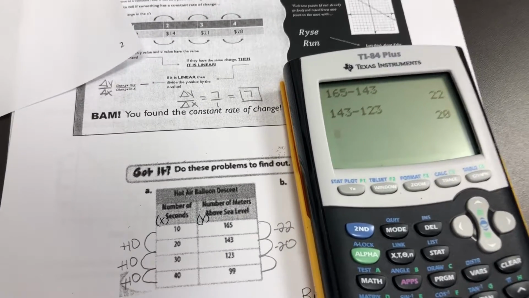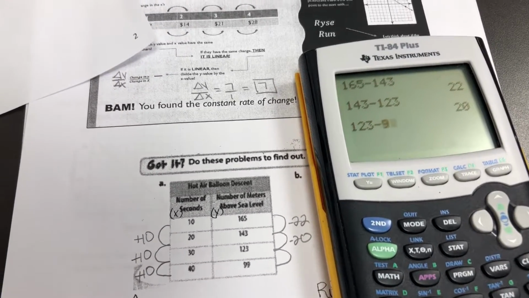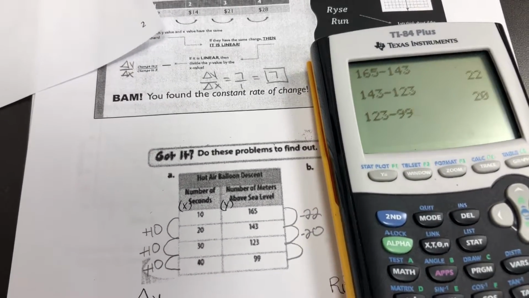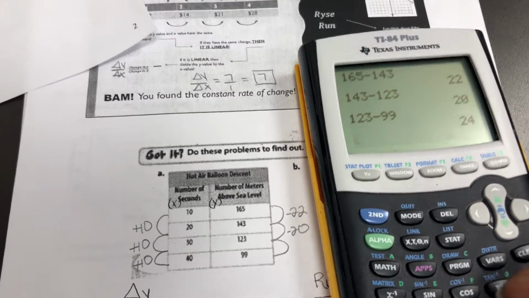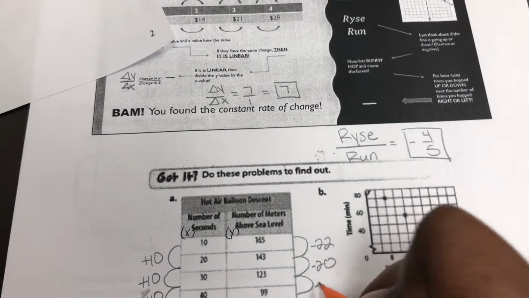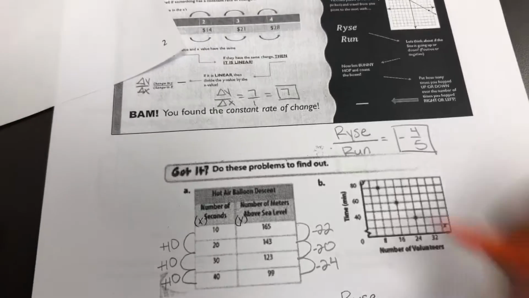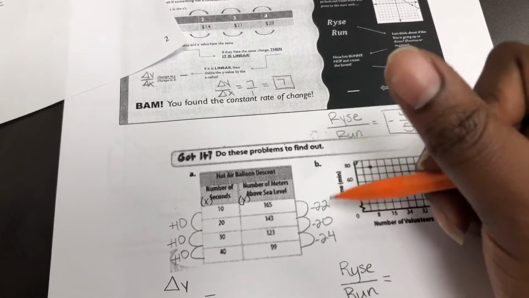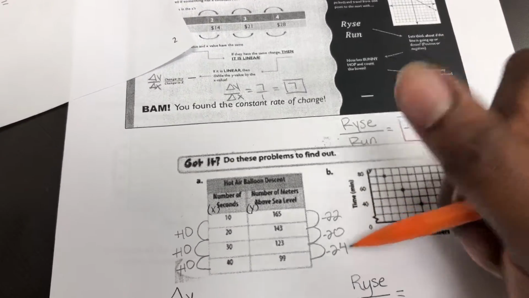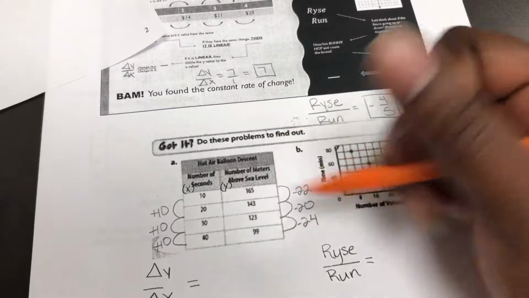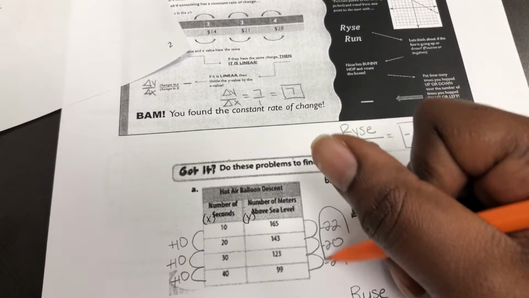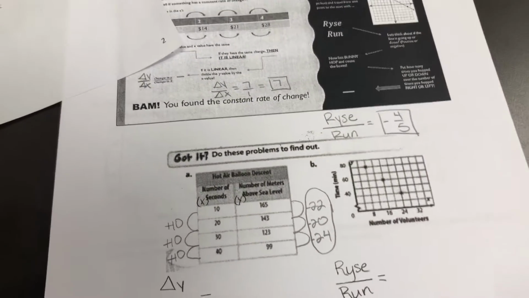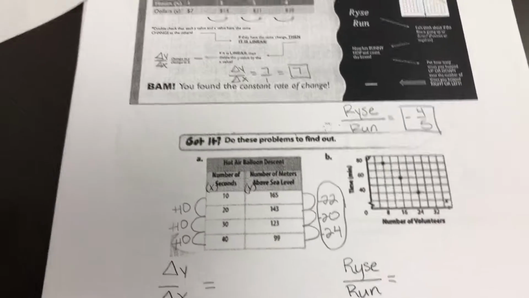Okay, let's try this last one. All right, so 123 minus 99 is what that says. Uh-oh, another not constant number. All right, so the fact that we have different numbers here, but all the same right here on the X's side, lets us know that this is not going to be constant. It's also not going to be linear if you were to graph it.